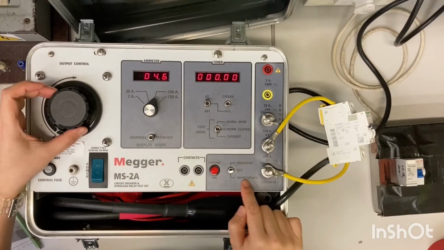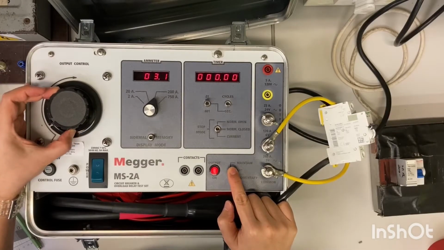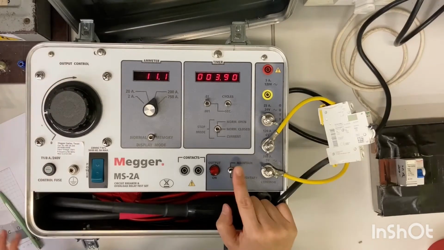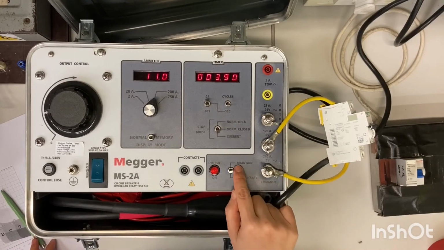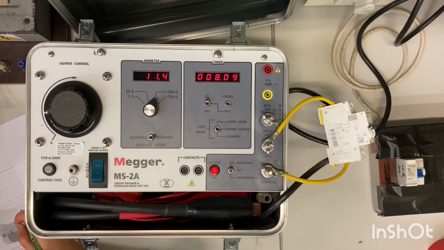Then we can adjust the knob to change the current value while pressing this button to the momentary position. So for the 6A MCB, we may start with a current value of around 2 times the rating. The current value is now around 11 amp. Now we can start the current injection by pressing the button to the maintain position. So a current of around 11 amp is now injecting to the MCB.